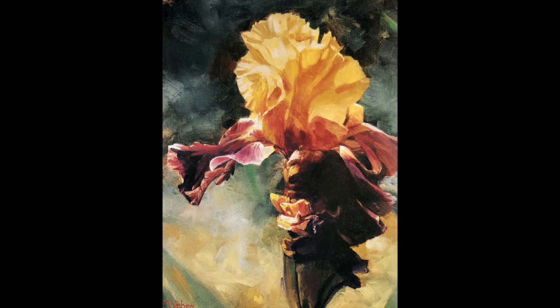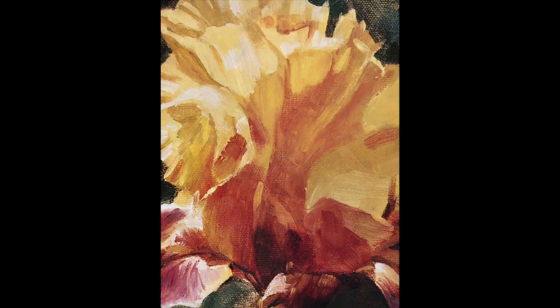So the rule about having a variety of edges doesn't just apply to landscapes. So I decided to show you this flower. Again, there's a lot of hard edges, but in the background, the totally lost edges, but also within the flower petals themselves, where the outside edges might be quite hard. As you look closer into the middle of the flower, you see medium edges and soft edges, all of which creates that sense of form. So edges are really important in creating form as well.